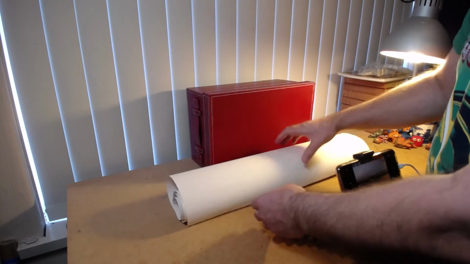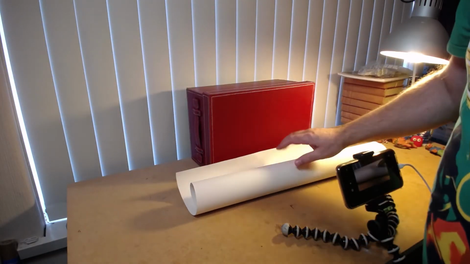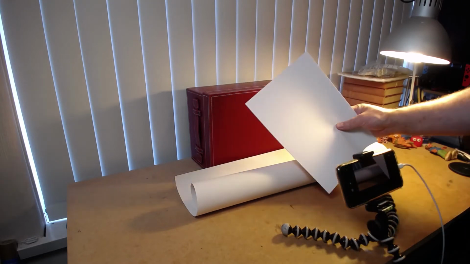Okay, so it's going to attach to it that way. Now, you can probably see that I'm using a bigger sheet of paper for the background. It's a lot bigger than A4. These are some A4 sheets here.